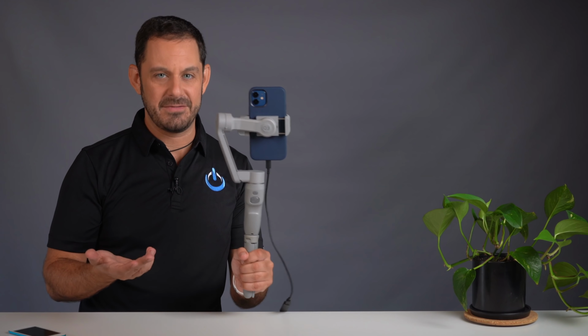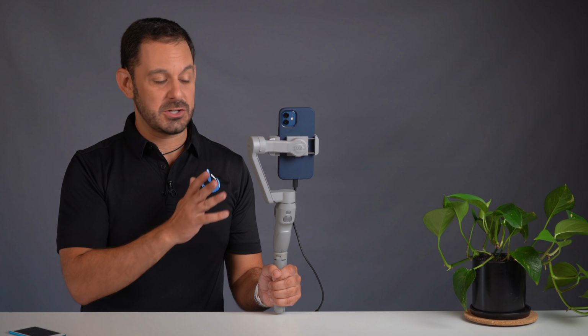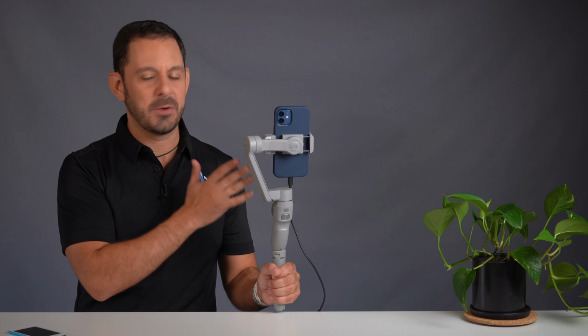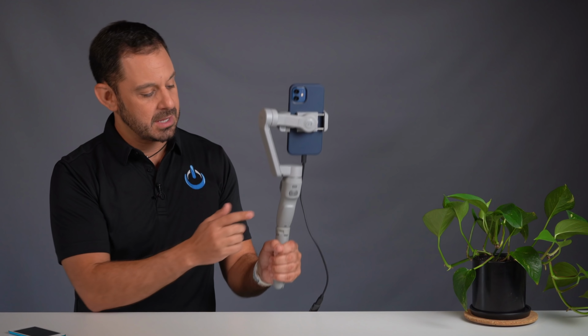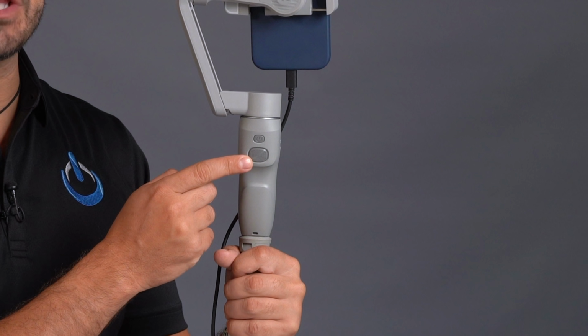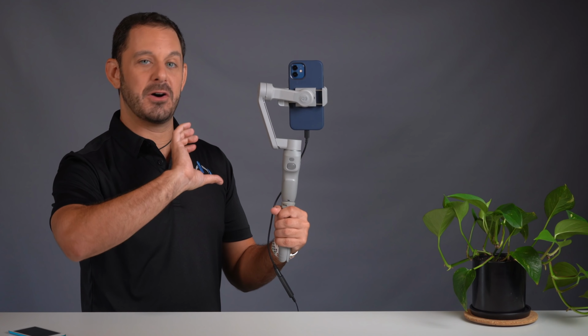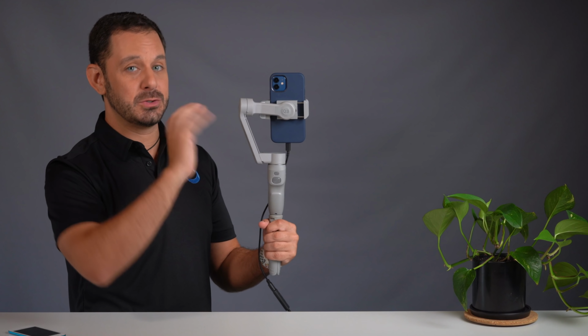Now, whenever I film, I always film in landscape mode, and this is one of the features where these guys are so much better than their competition. So watch this. If you notice on the back, we have a little trigger in addition to the power button. When I click it 3 times, it will flip my phone from portrait mode over to landscape mode.